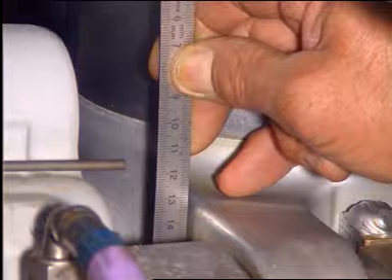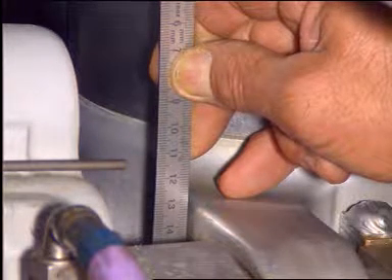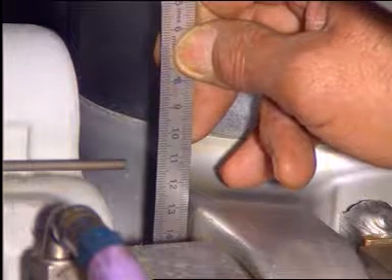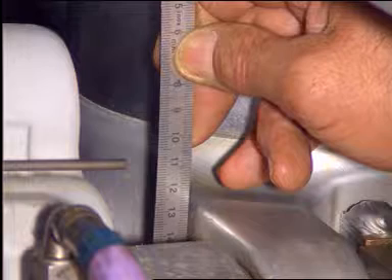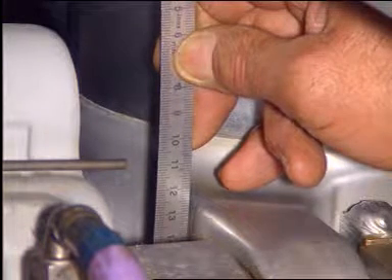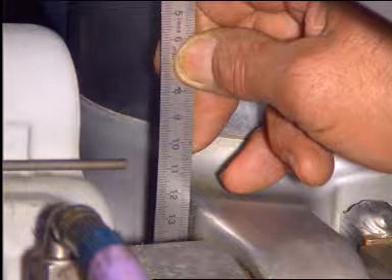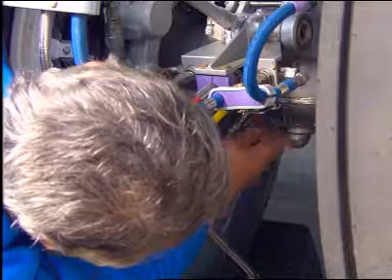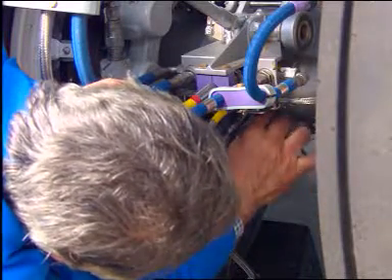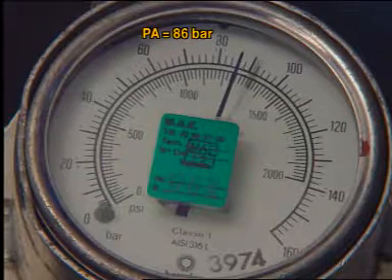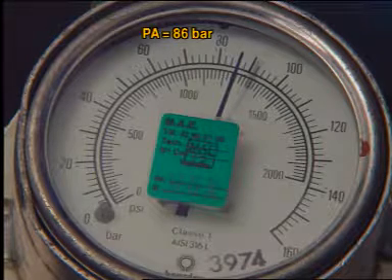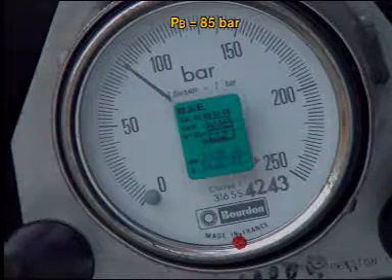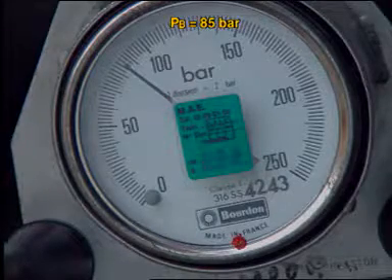Slowly open the control valve to remove nitrogen from the bottom charging valve until the dimension H is the same as the dimension H found in diagram 1, plus or minus 1 millimeter. Close the bottom charging valve. After 5 minutes, check the pressures. Open the top charging valve, read and write down the pressure, and then close it. Open the bottom charging valve, read and write down the pressure, and close it.